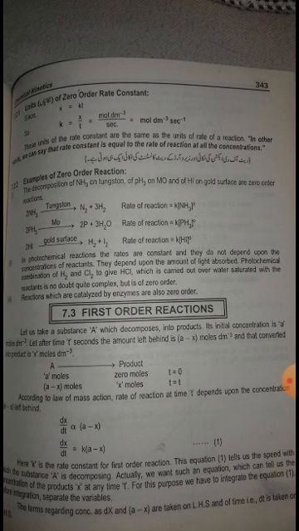dx by dt, that is rate, is directly proportional to A minus x, the remaining concentration left behind of a reactant. When you replace the proportional sign with an equal sign, a constant k comes, so dx over dt is equal to k into A minus x. Here k is the rate constant for the first order reaction. This equation number 1 tells us the rate of diminishing or decomposing of the substance or reactant A.